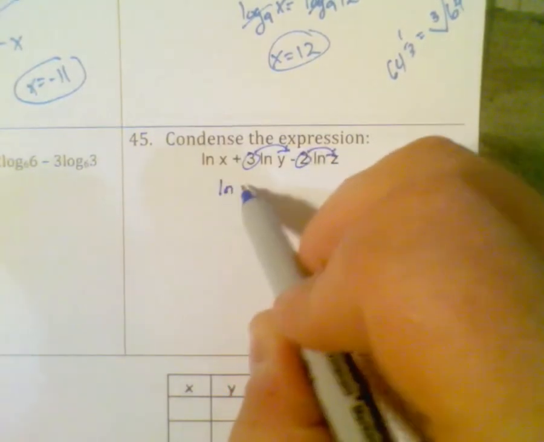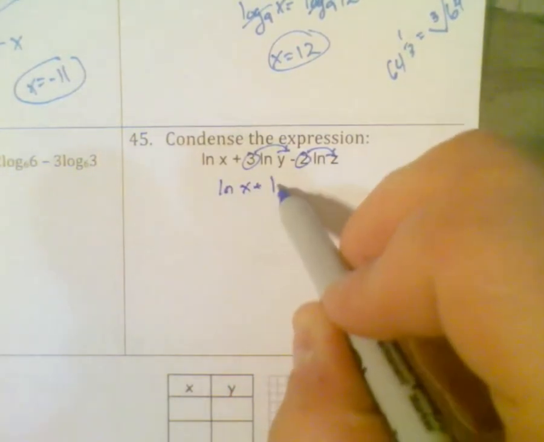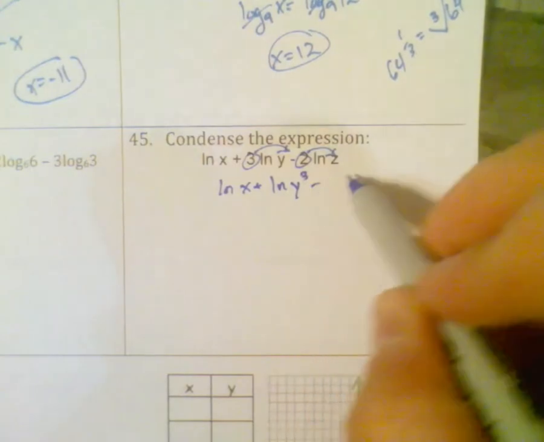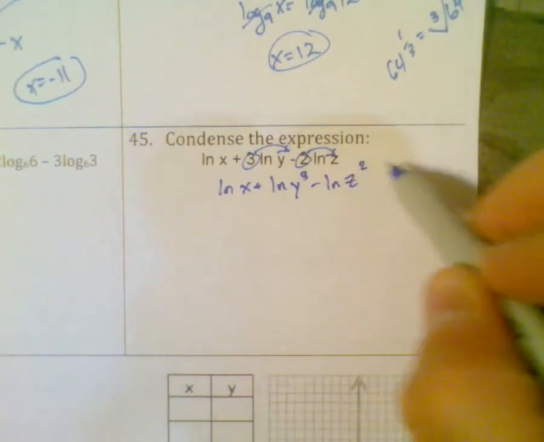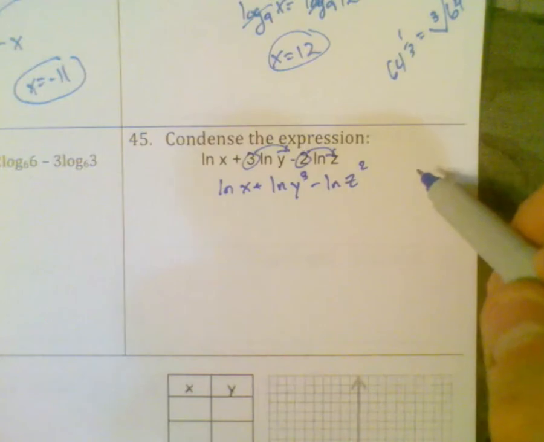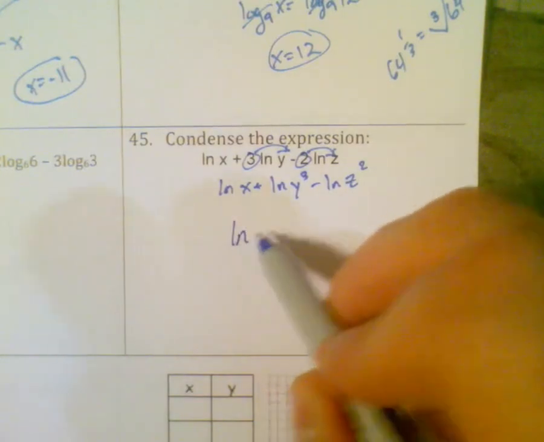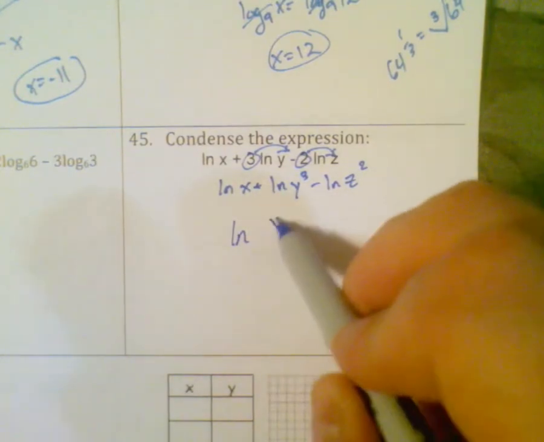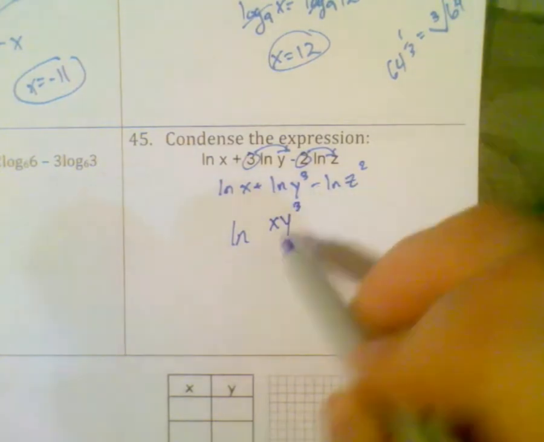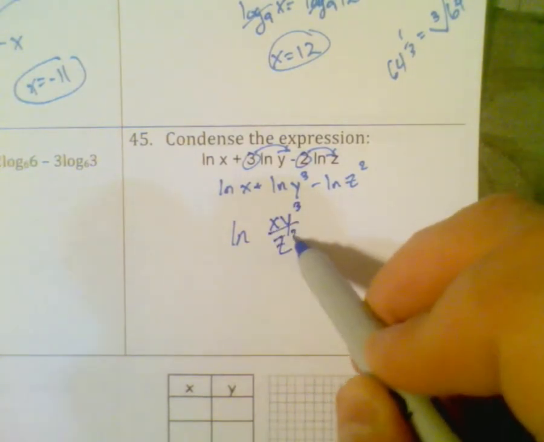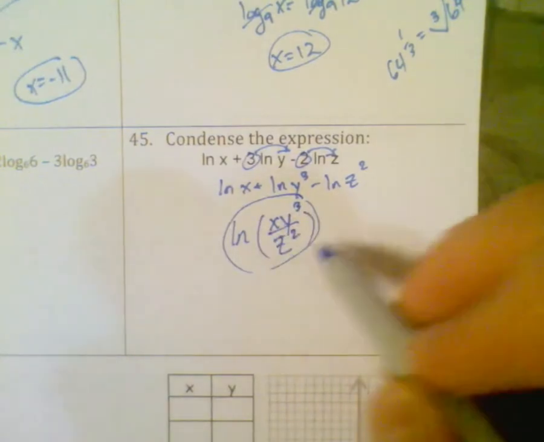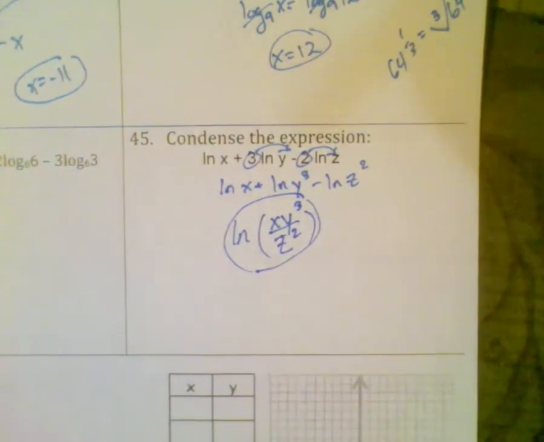Okay, so it's natural log x plus natural log y cubed minus natural log z squared. Then, now we can start condensing. So it all turns into x times y cubed divided by z squared. So that is your natural logarithm.